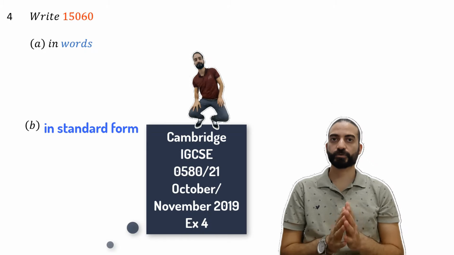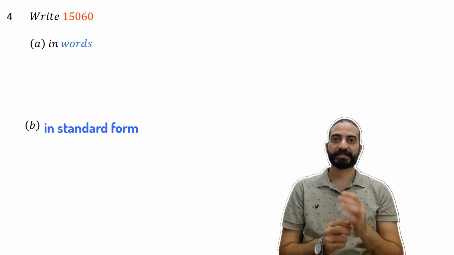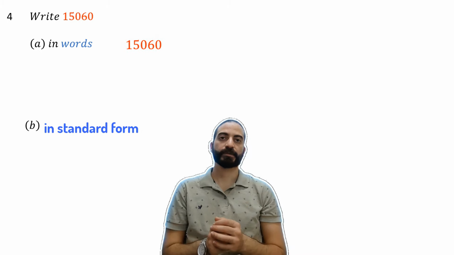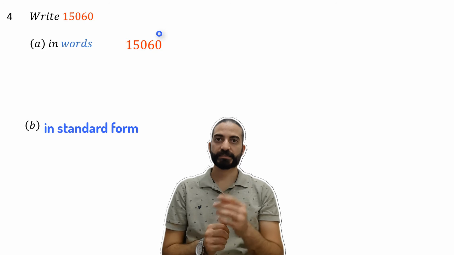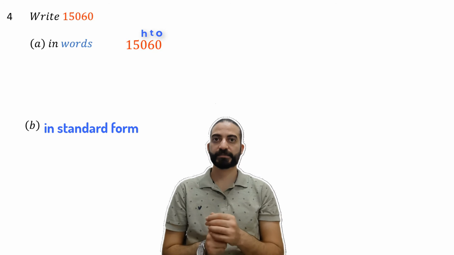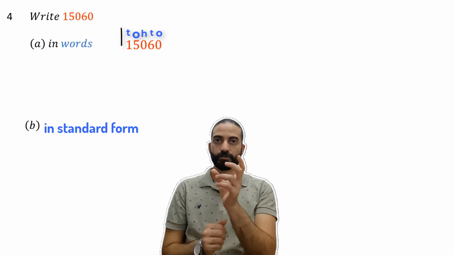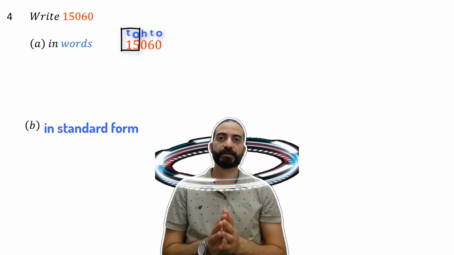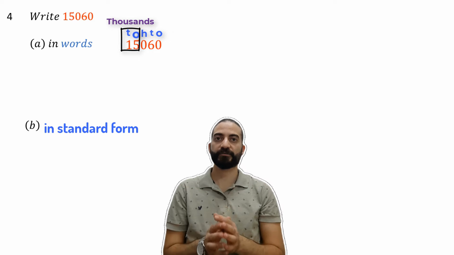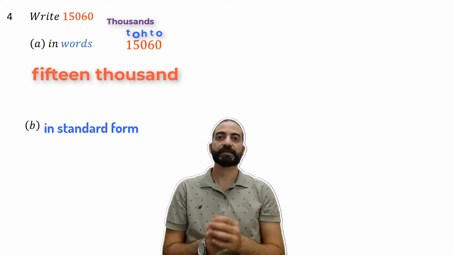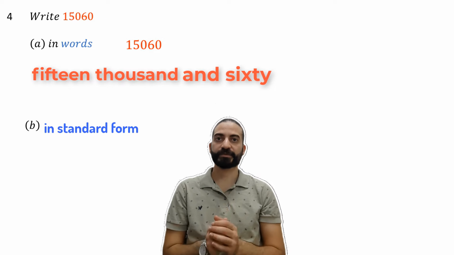What we are required to do in part A is write this number in words. Here we have ones, tens, hundreds, ones, tens, but these ones and tens are in thousands. So we have 15,060.